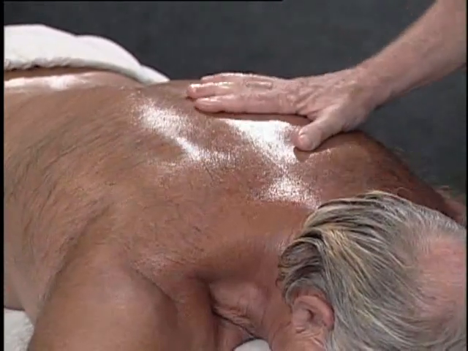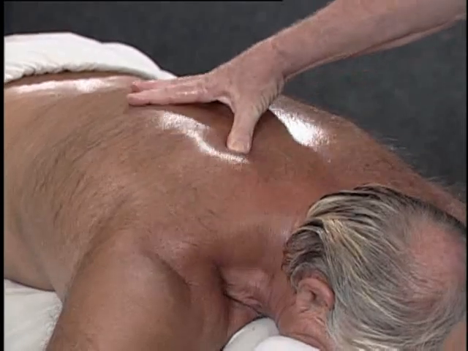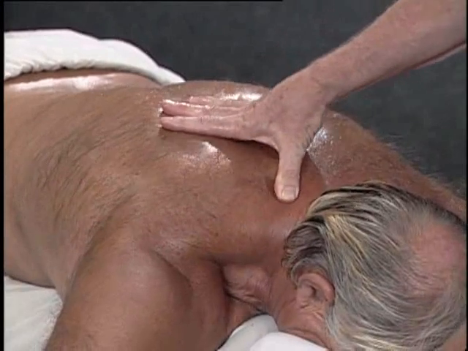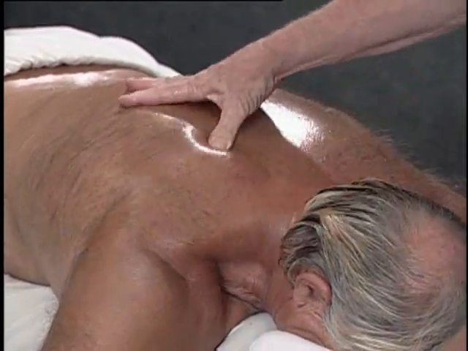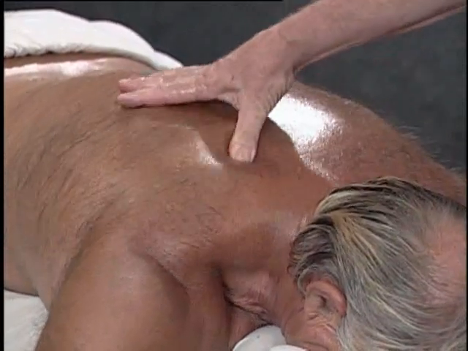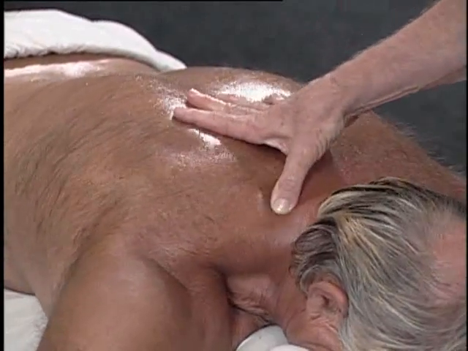He's pretty tense. So I'm going to come around here with my thumb, and I'm going to come across it this way. Now, you notice my thumb's not doing any work. My little thumb muscles aren't working. What's doing the work? My whole arm, my big muscles. I'm coming back and forth across the levator, and I'm going to come all the way up to the skull.